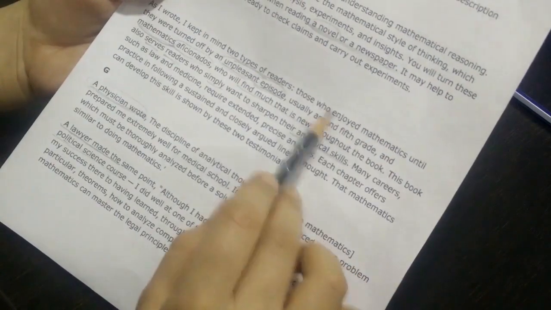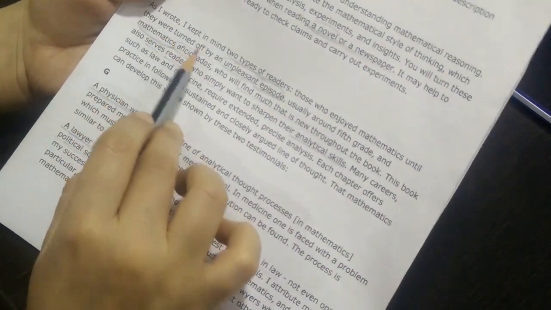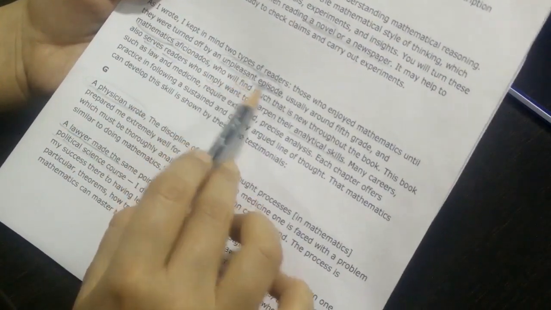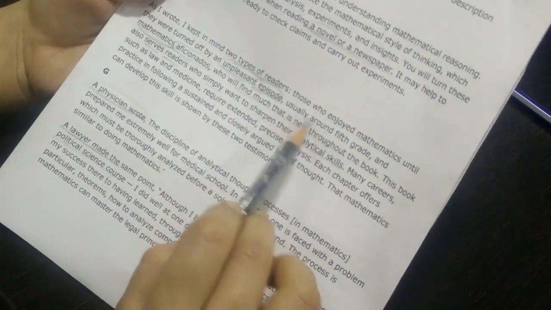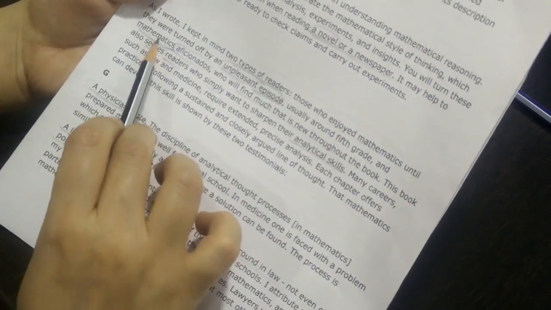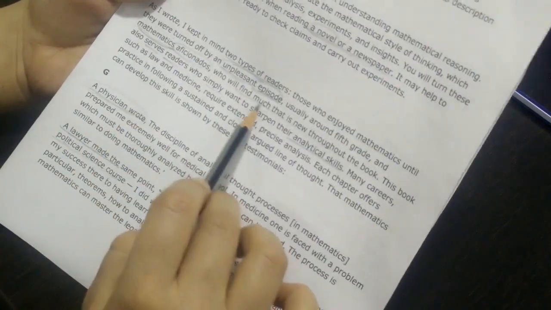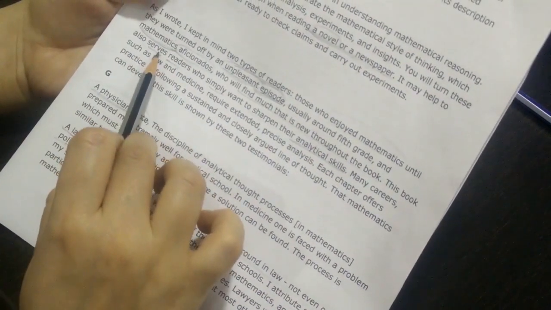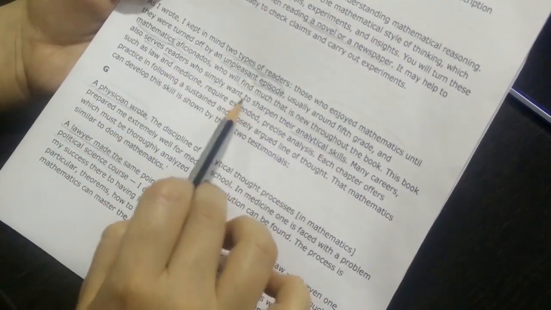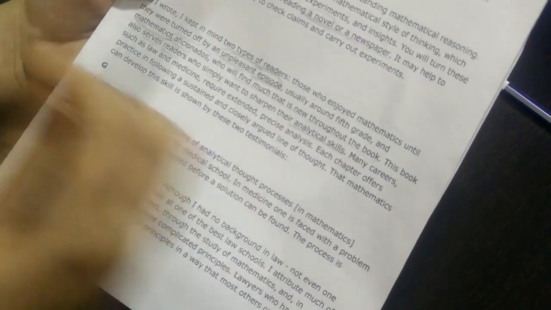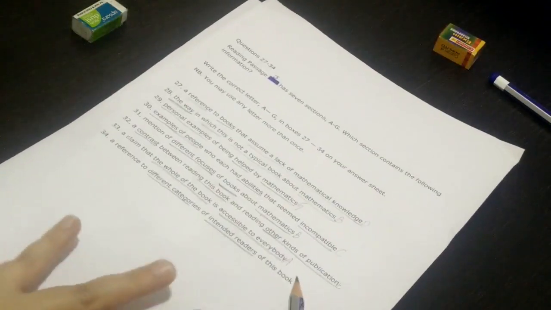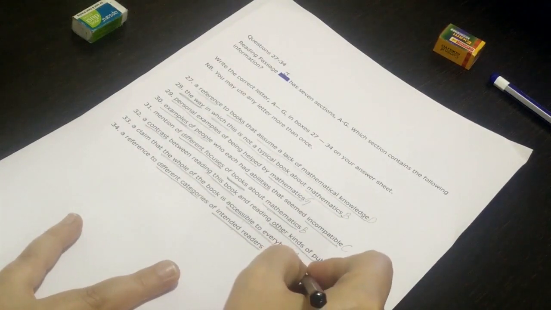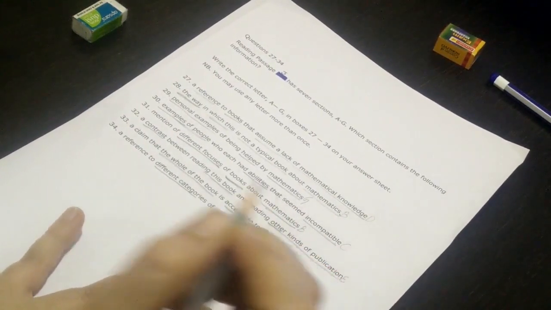One is those who enjoyed mathematics until they were turned off or stopped by any unhappiness chapter in mathematics, usually around 5th grade, and the other one, mathematics aficionados, who find much that is new throughout the book. And this book also serves readers who just want to improve their logical reasoning skills. So we have got our answer clearly from section F. So the answer is F.